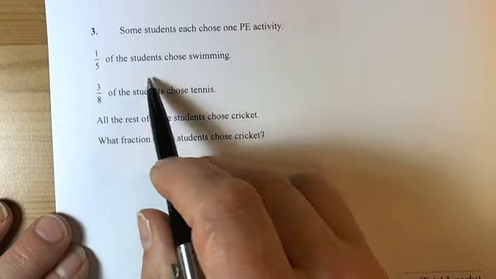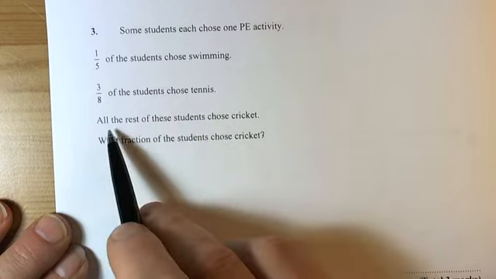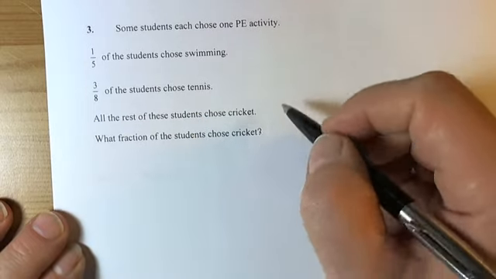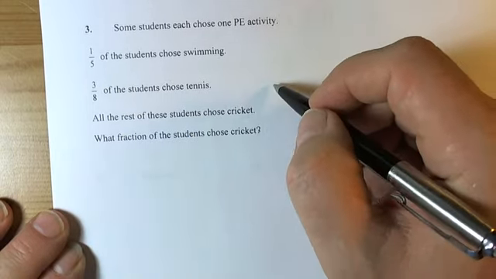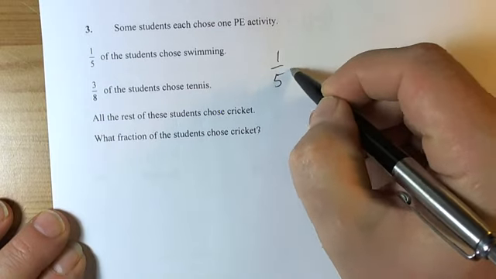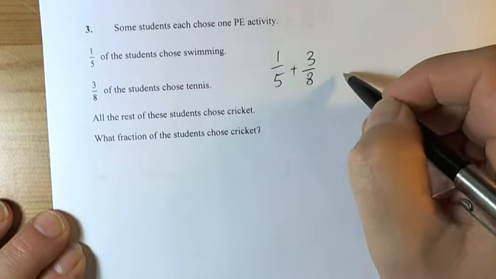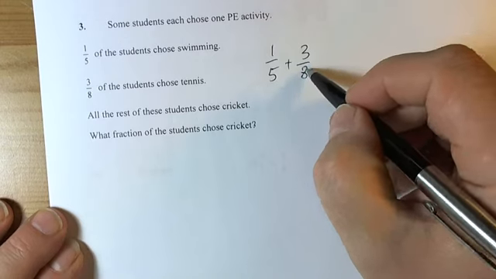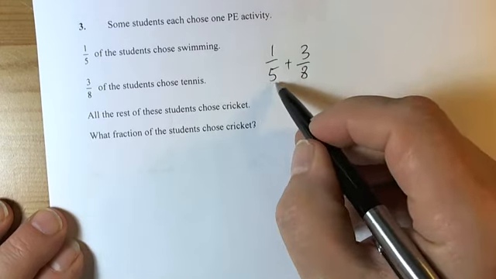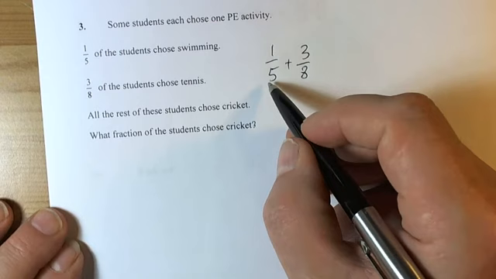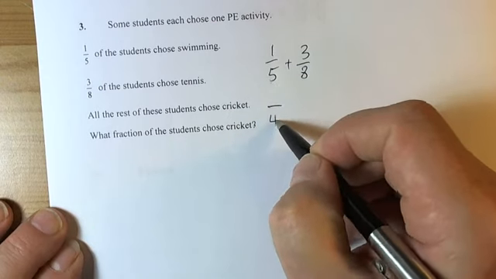So we've got a question here where we've got a fifth of them do that, 3/8 do that, all the rest do what fraction? So again, we're talking about a whole situation here. So we need to add the fifth and the 3/8 to work out what we've used so far. And the lowest common multiple of 5 and 8 is 40. So we're going to turn these into 40ths.